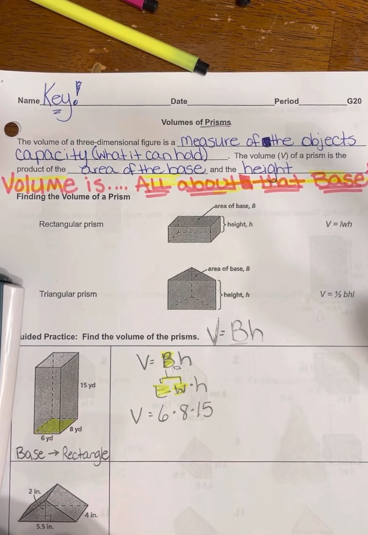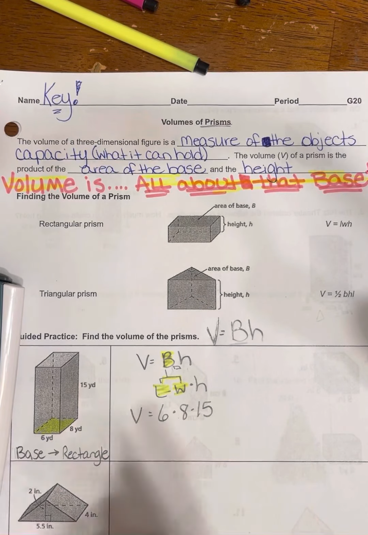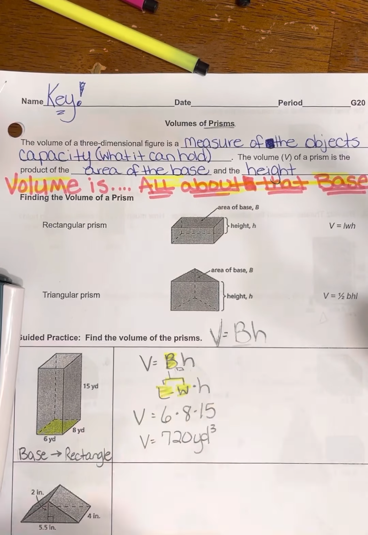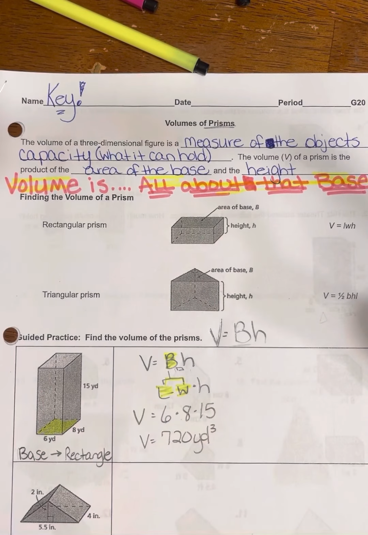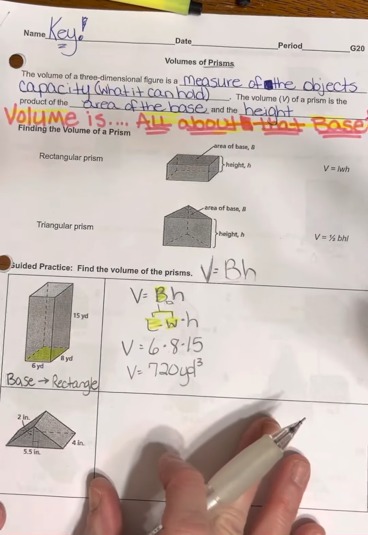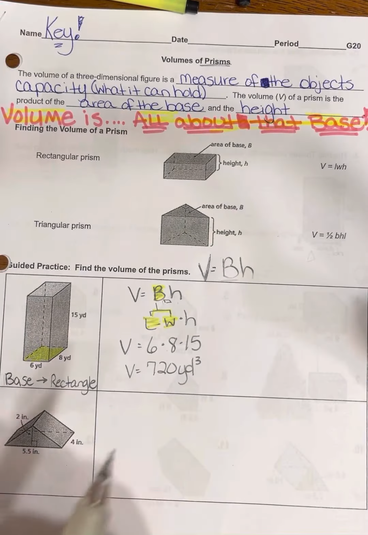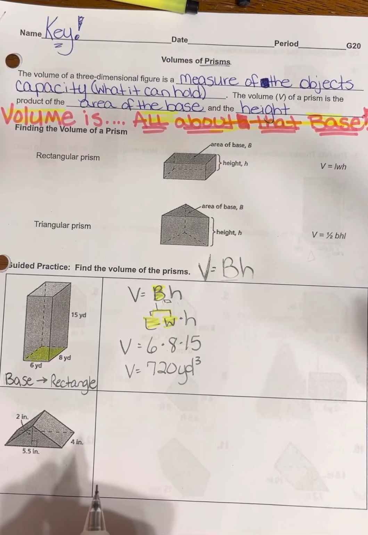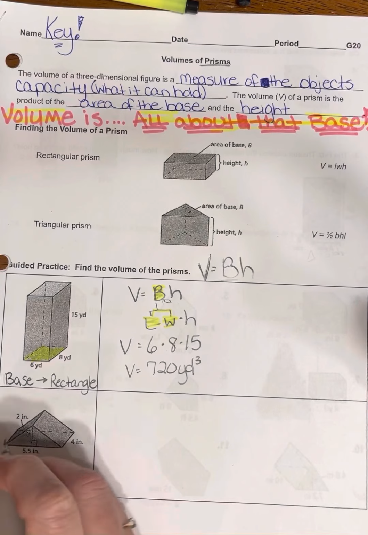I'm going to multiply that with my handy dandy calculator, and I get 720. And volume is in cubic units, so that's going to be yards cubed. Because we're multiplying 3 units, we're cubing it. Right here, our base here is a triangle.